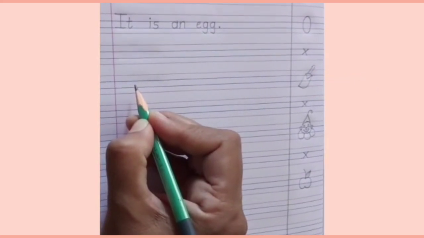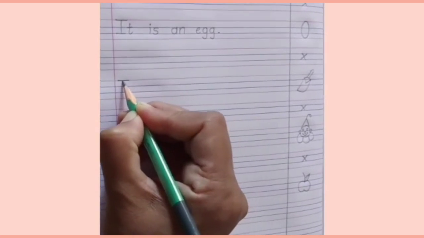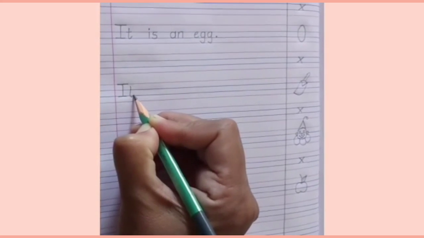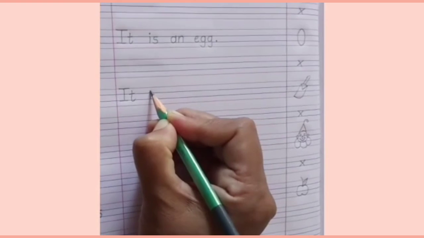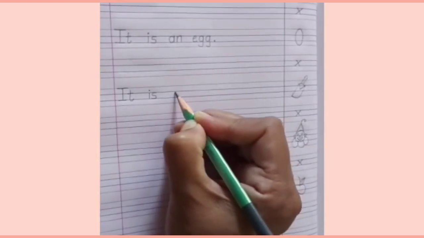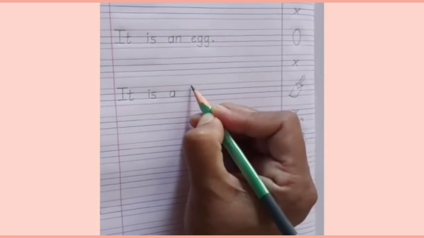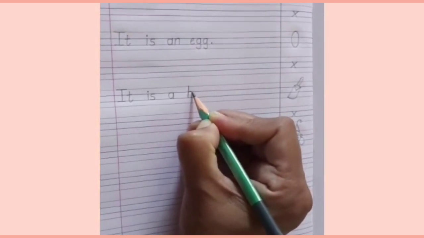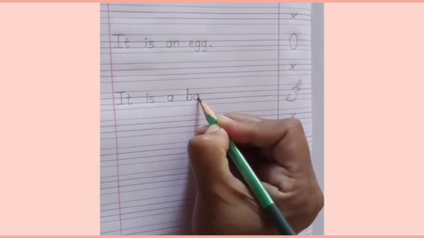The next image is of a bat. So, the sentence would be I capital, small t, one finger space, is: i, s, one finger space, a, again a one finger space, bat: b, a, t.